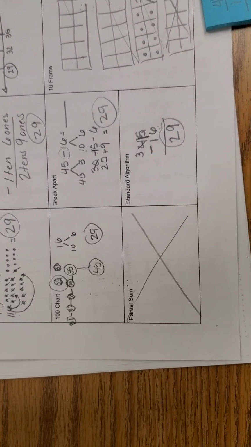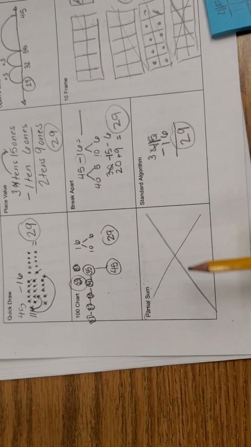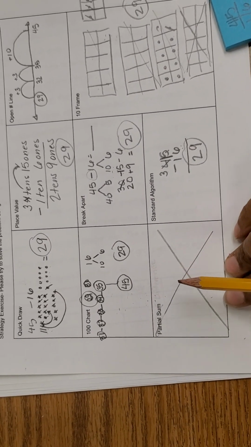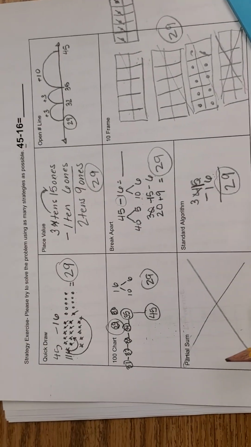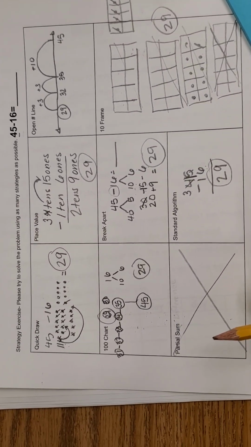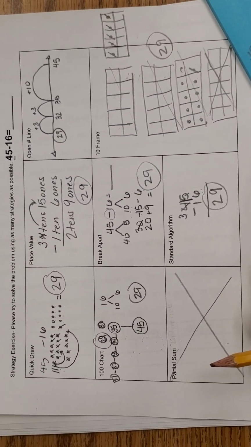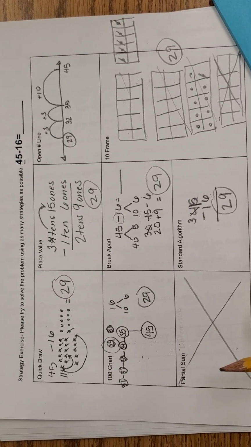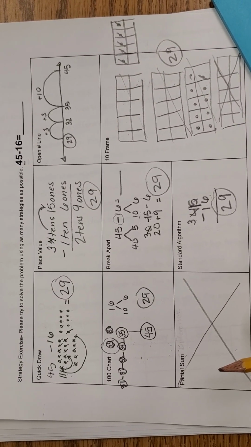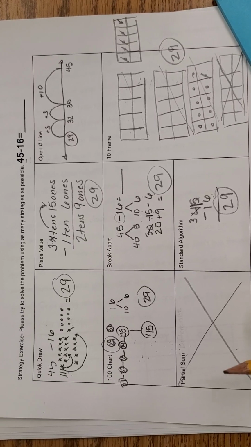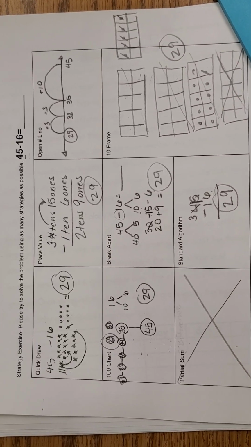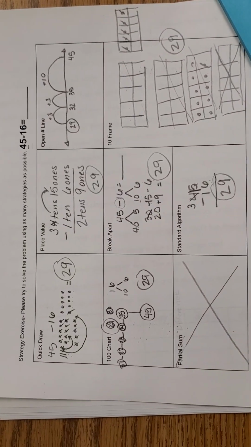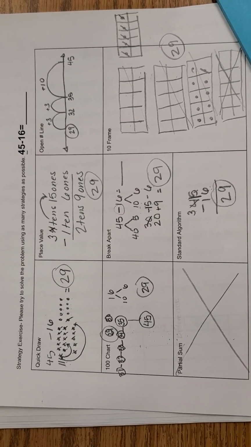All right, partial sum I have X'd out because this is only really used for addition problems. So we do not have to do partial sum because it's really only used for addition problems. But that is how you would complete this particular homework assignment, with using different strategies to subtract 2-digit numbers.